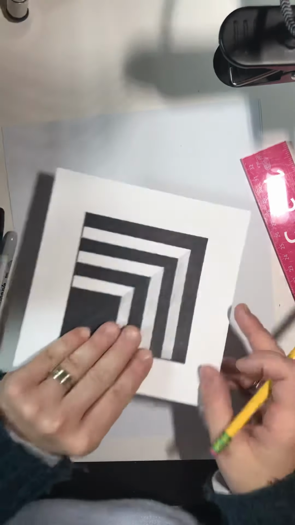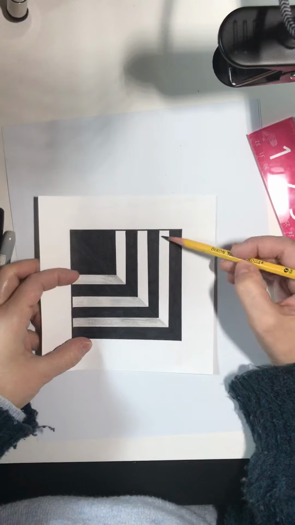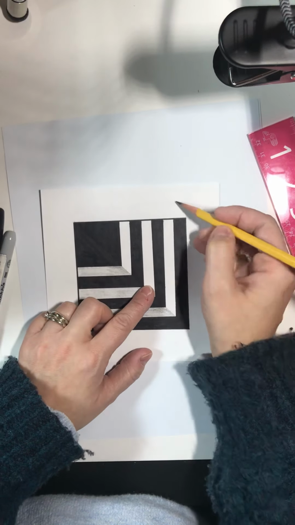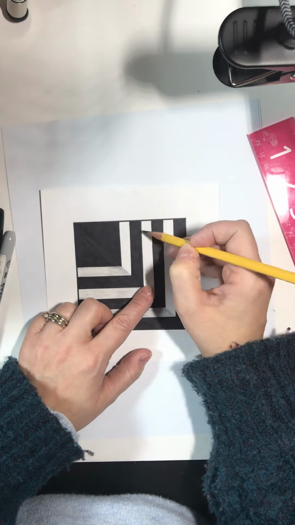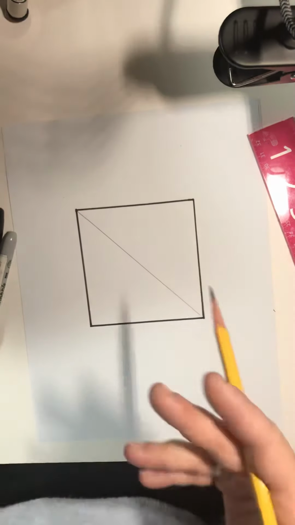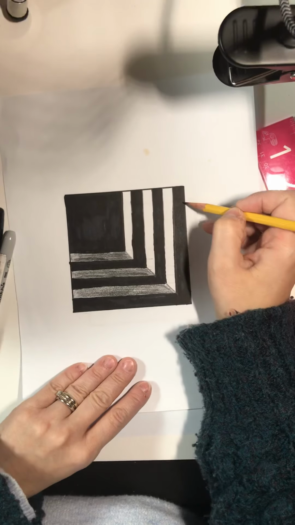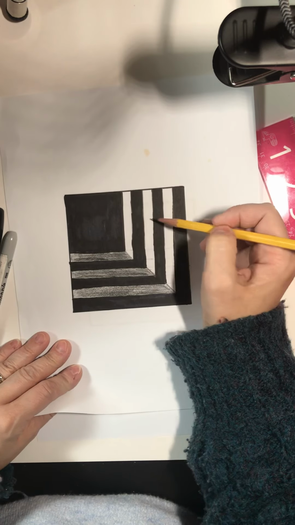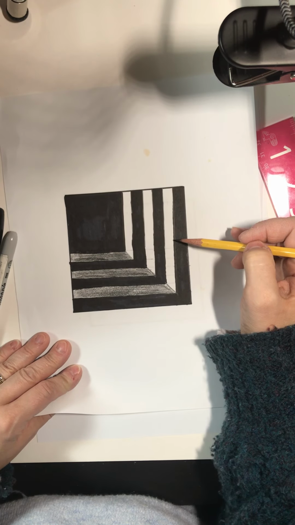Now I'm going to draw these stripes in. So this is my first example, and it looks like I have 1, 2, 3, 4, 5, 6 stripes, and then a square here. But this is an example that I did in class. 1, 2, 3, 4, 5, 6. I still have 6. I did another one the other day where I had 8.